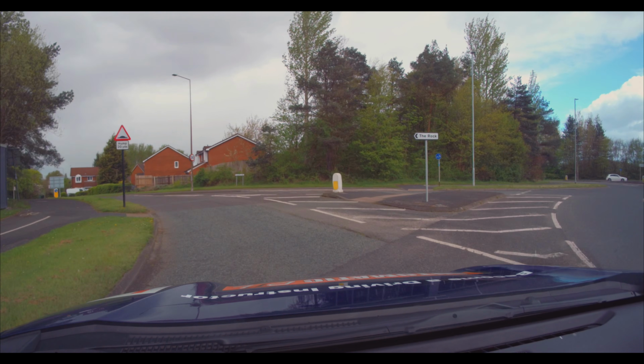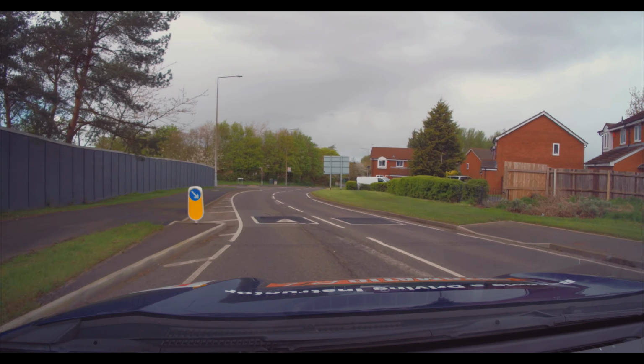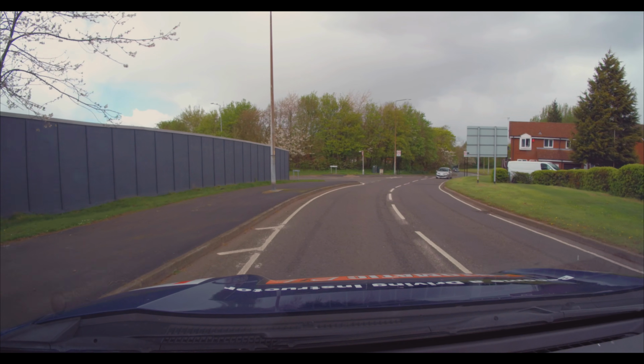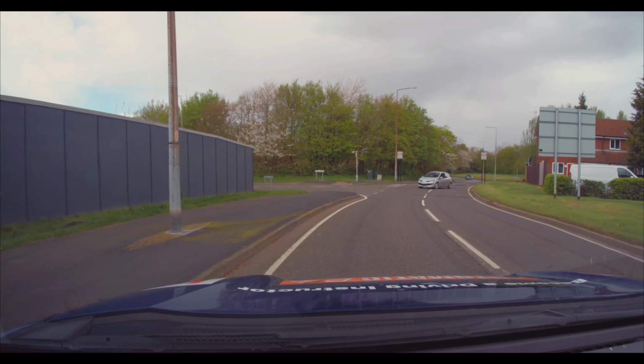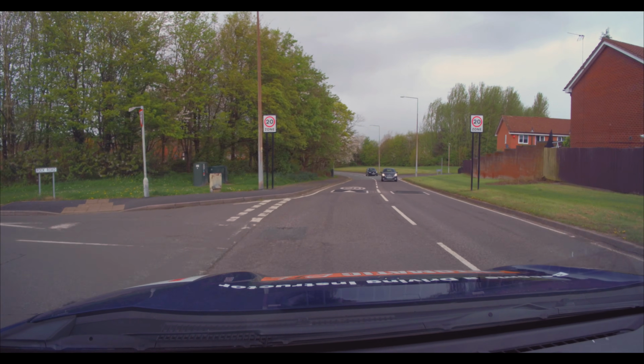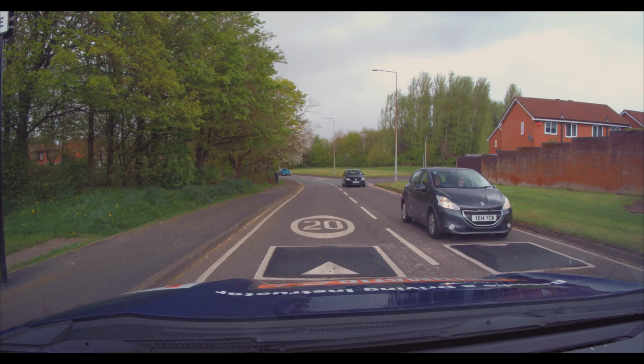Now this road that we're on and coming off onto now, we'll show you a different set of speed limit changes. We can see in the distance we've got the 2 change of speed limit signs to 20. In fact, there's 2 big signs and the road marking makes number 3.